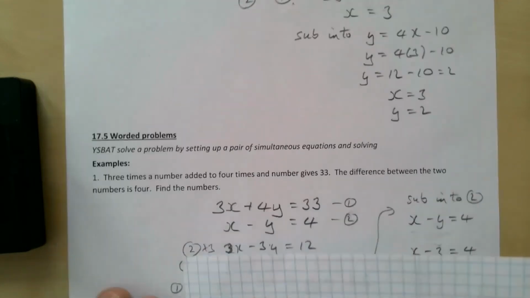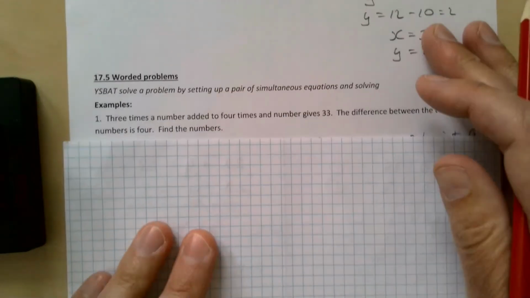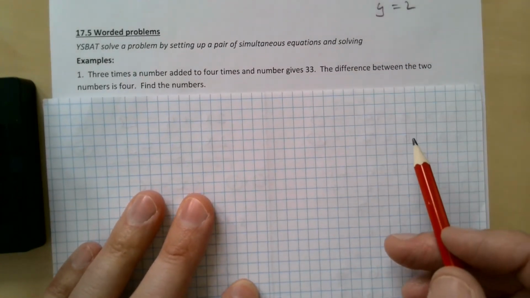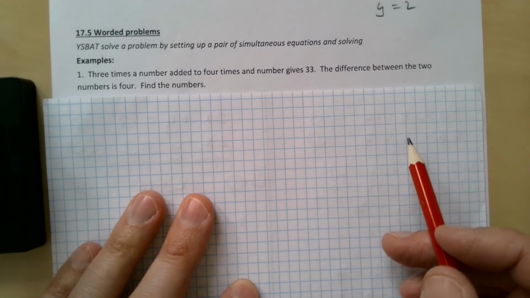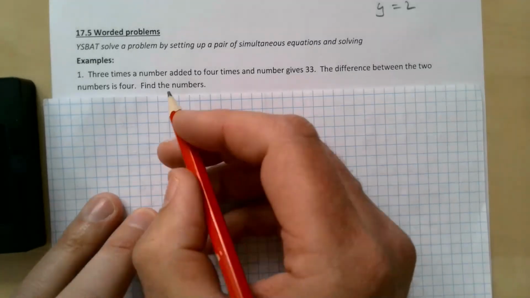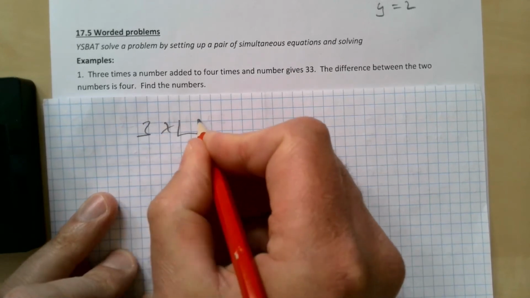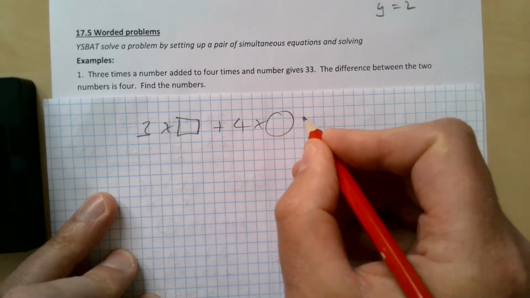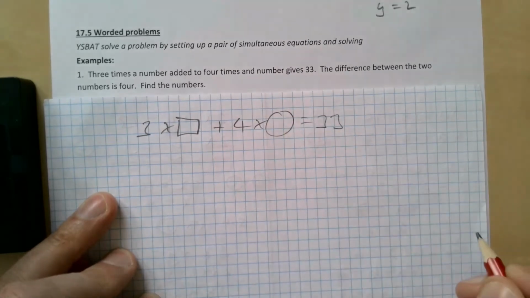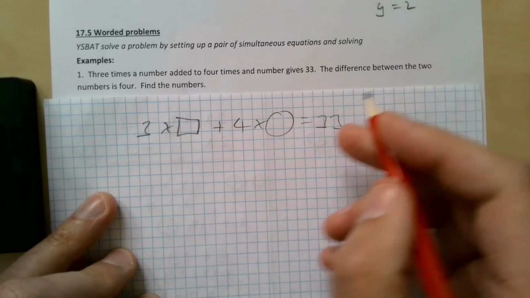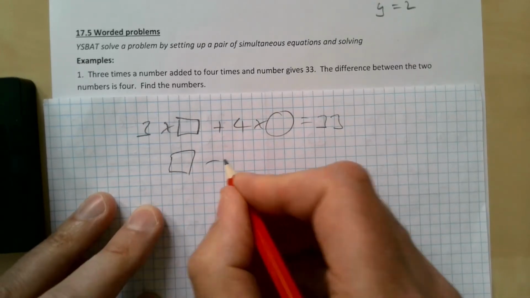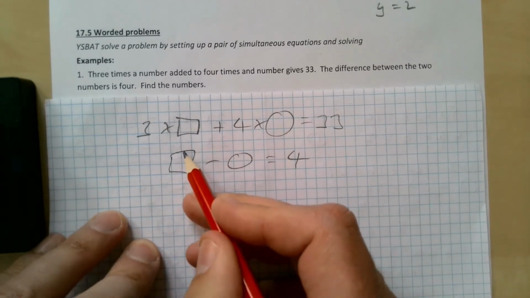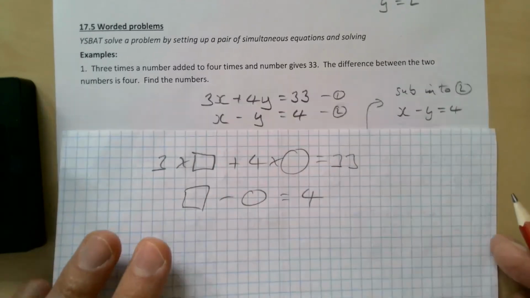You may get some worded problems with these as well, so let's take a look at a couple just before we finish. 3 times a number added to 4 times a number gives me 33. So let's take a wee look at that. That would be 3 times some sort of number plus 4 times a different number gives us 33. And the difference between the two numbers then is 4. That's a wee bit controversial, but we'll go with that for a minute. So it's going to look like that. I'm going to exchange my box here for an x and my circle for a y, and you'll hopefully see then where I've come up with that.